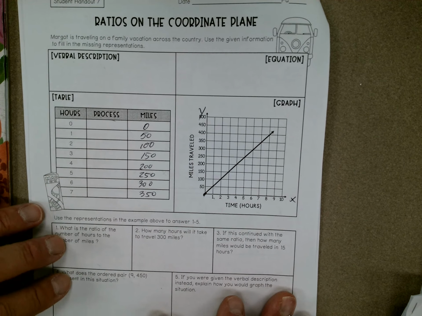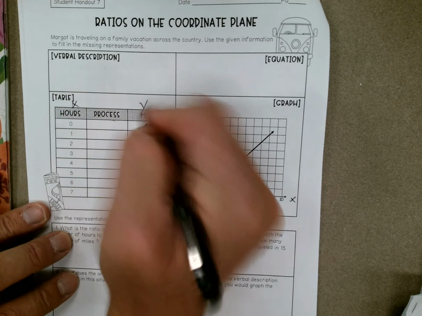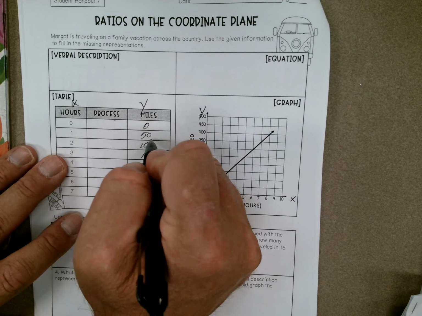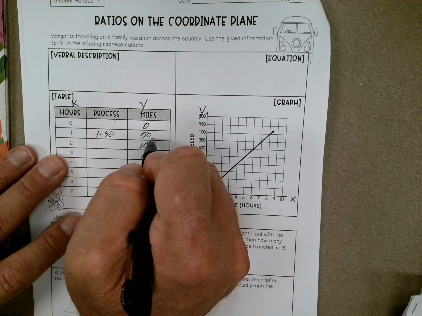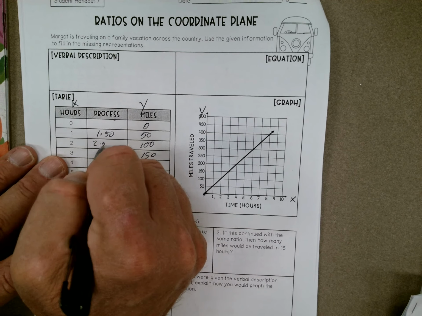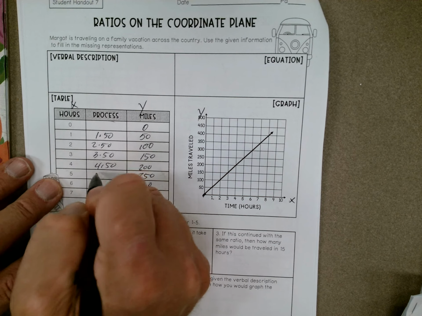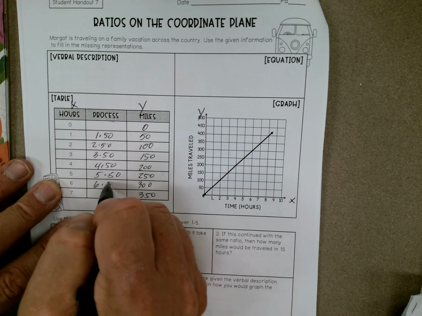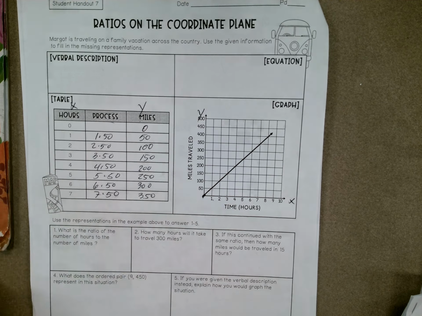Now, what is our process? How are we getting from X to Y? Well, it looks like we're multiplying it by 50 because 1 times 50 is that, 2 times 50 is that, 3 times 50, 4, and go ahead and fill those in because that repetition is good for your mind, okay? And we end up with 7 times 50, which is 350, okay?